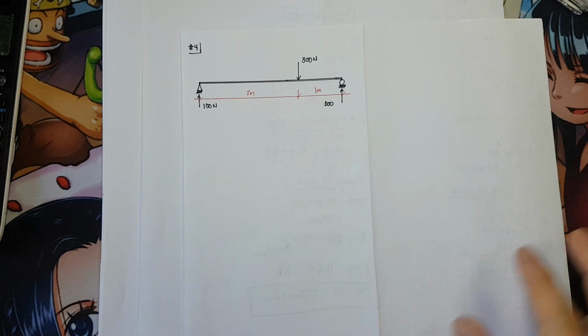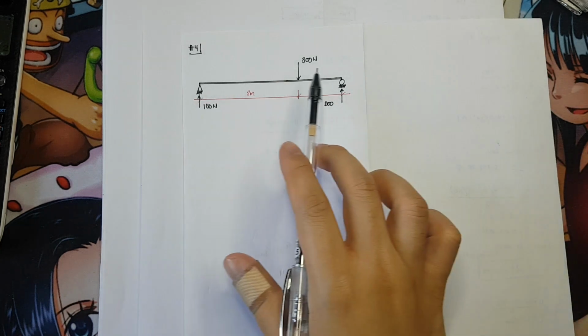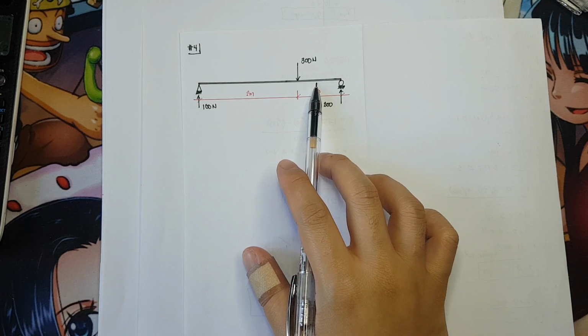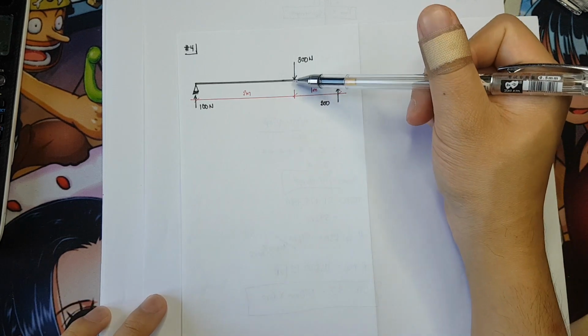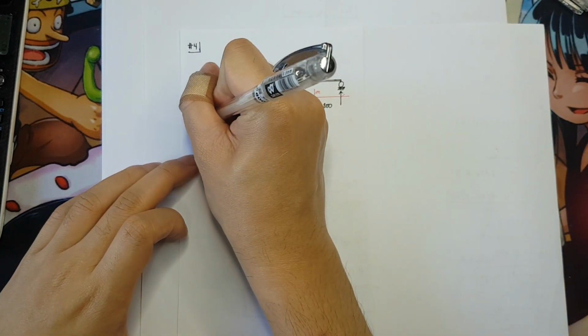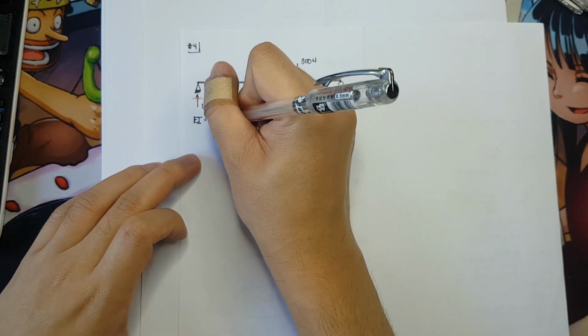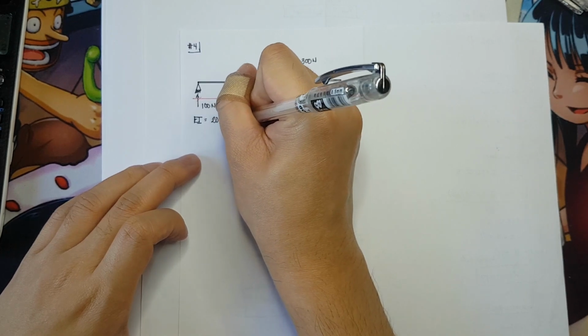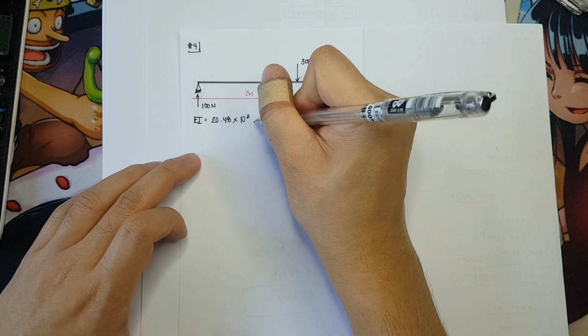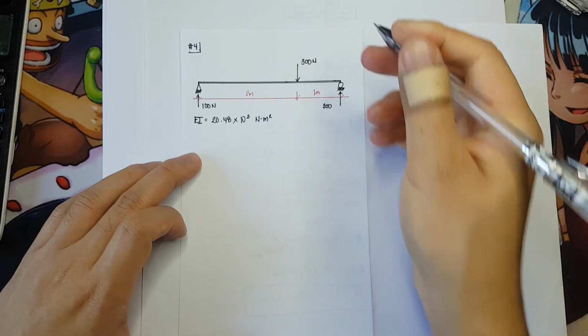I have here problem number 4. A simply supported beam in the figure shows, which is supporting a concentrated load of 300 Newton. So EI now is equivalent to 20.48 times 10 raised to 3, and that is in Newton meter squared.